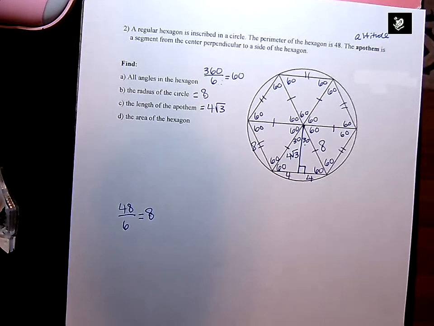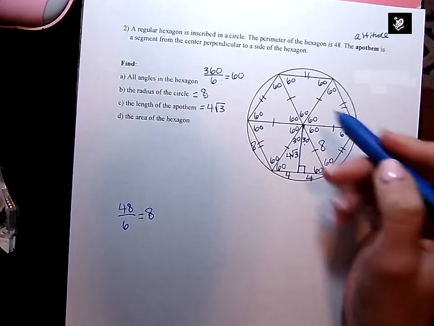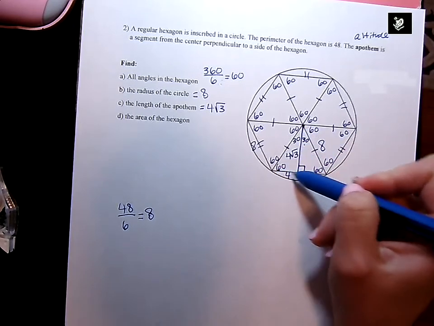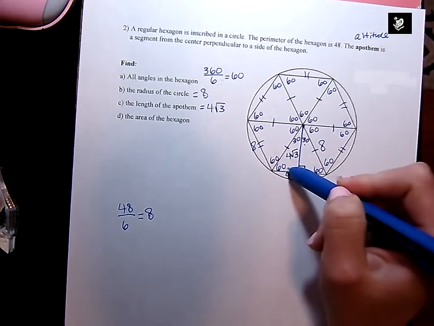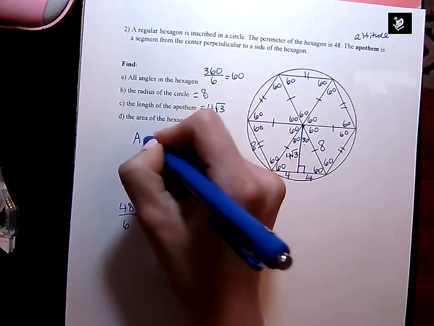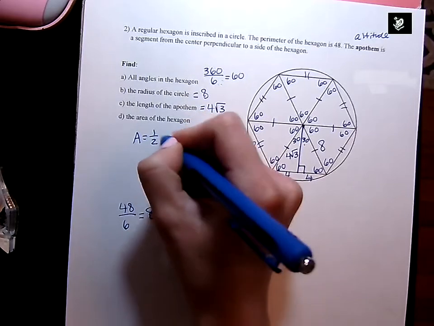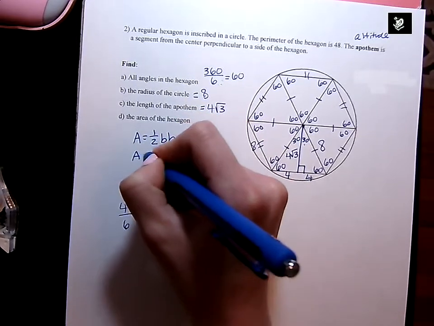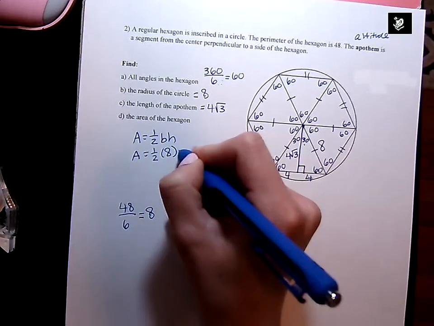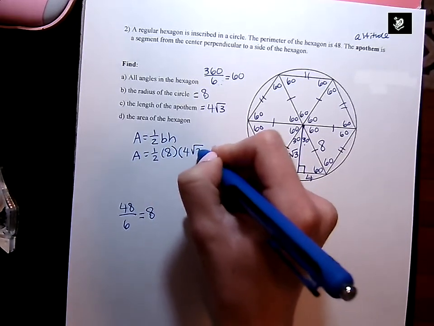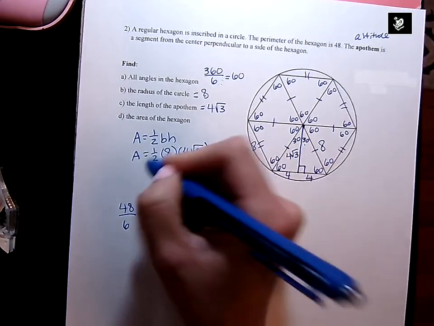Now to find the area of the hexagon, we don't have a formula just yet, but we could actually find the area of one of these triangles and then multiply it by 6. So to find the area of one triangle, we need 1/2 the base times the height. So 1/2 times 8, which is the whole base, times the height, which we just found is 4√3. It's also the apothem.